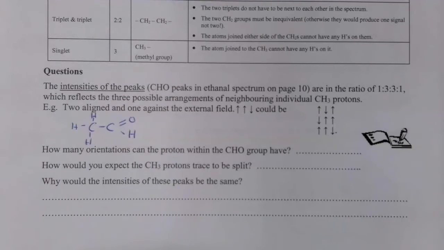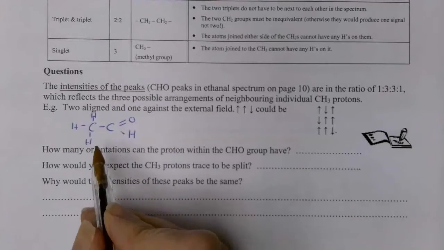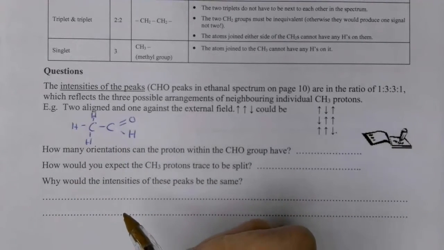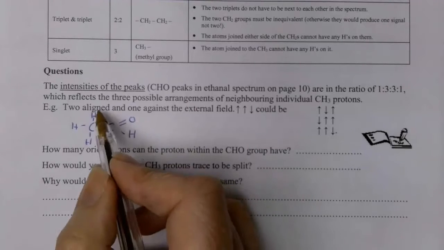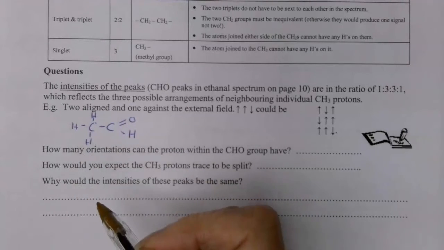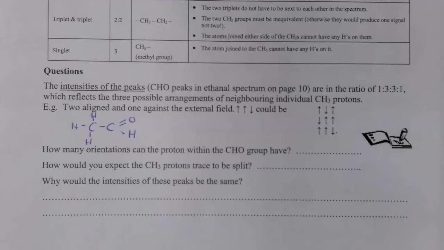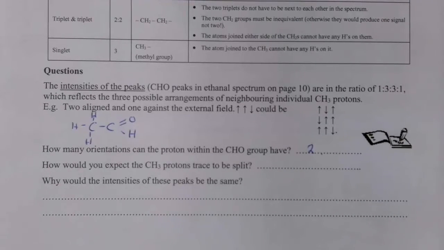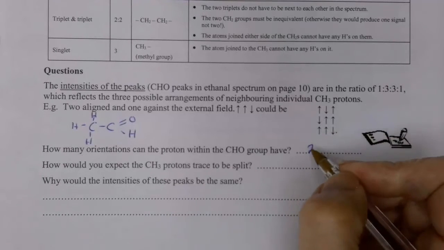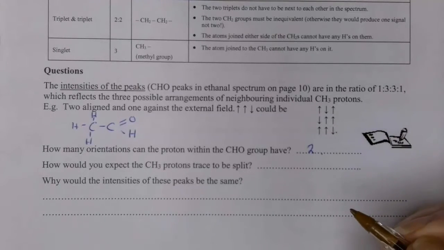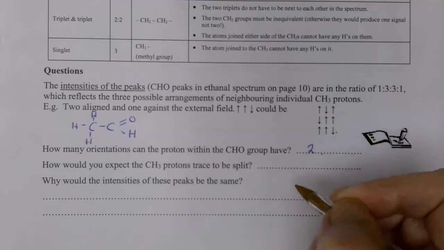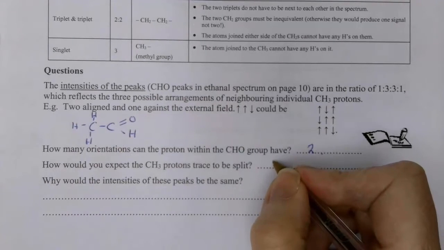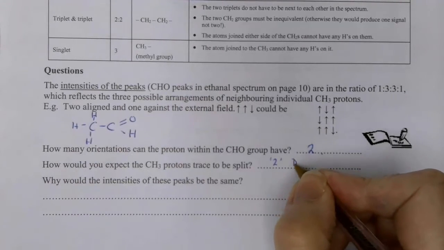And if we look at the splitting pattern, you've got these 3 hydrogens here coupled with this one, so that would be a doublet, and then this hydrogen here coupling with these 3 here, so that would be a quartet. The neighbouring hydrogen can have 2 orientations, basically spin up or spin down, and so the CH3 protons would be split into 2, which we call a doublet.